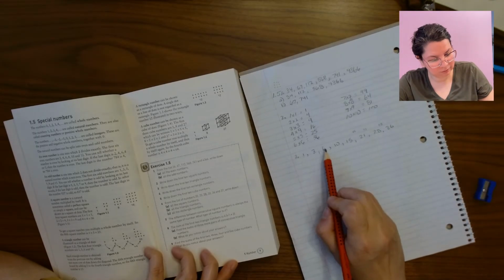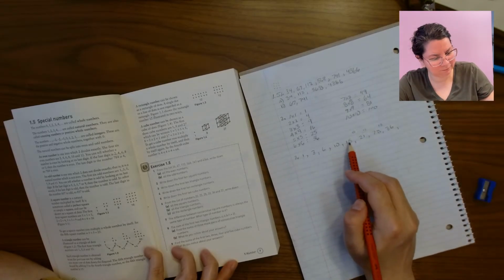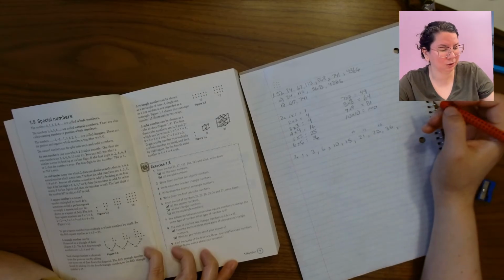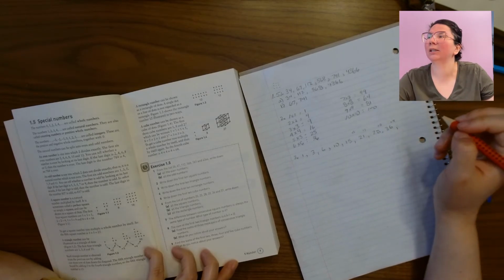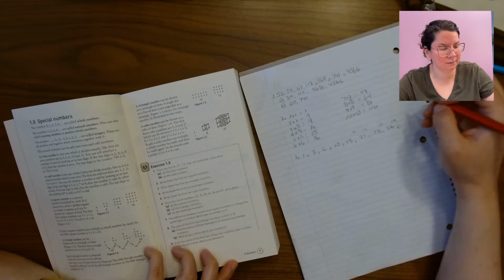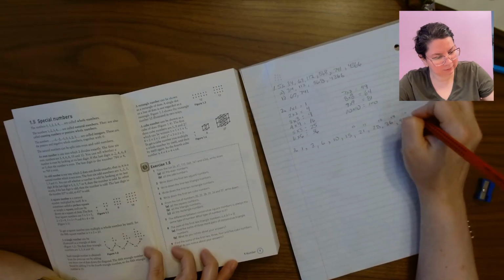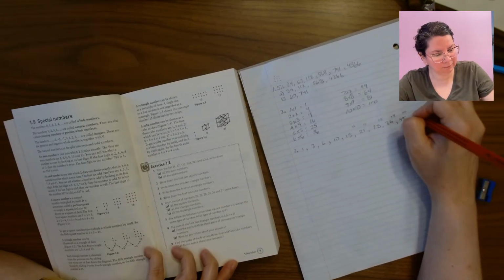How many is that? 1, 2, 3, 4, 5, 6, 7, 8. All right, so 2 more. So plus 9. 36 plus 9 would be 45. And then one more, plus 10 is 55.